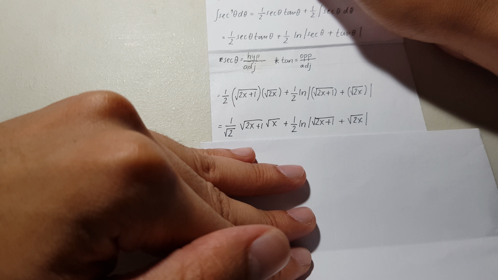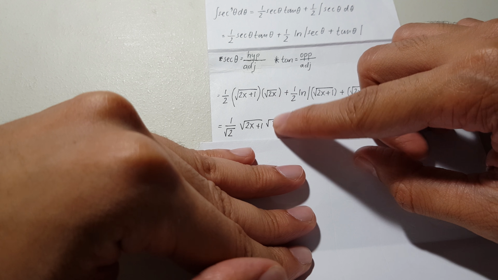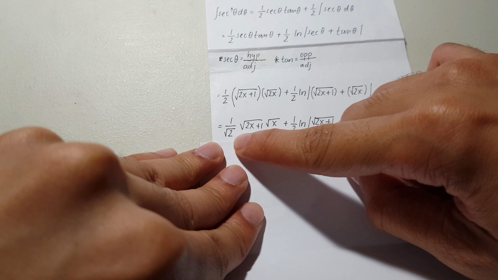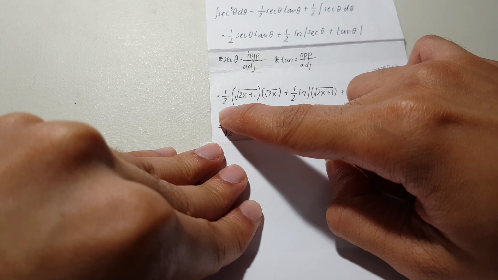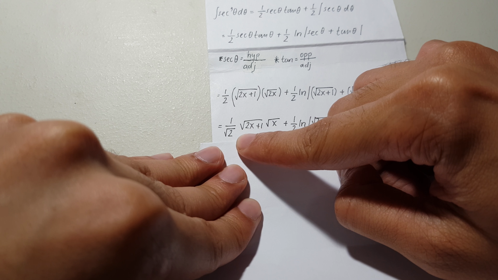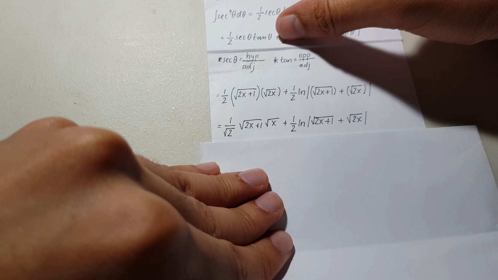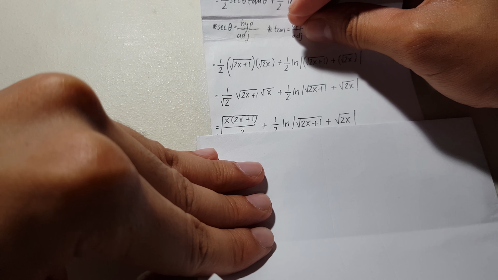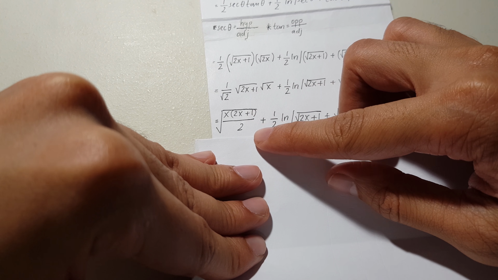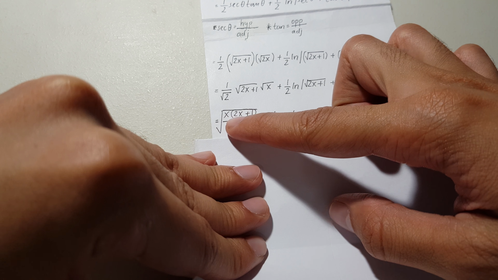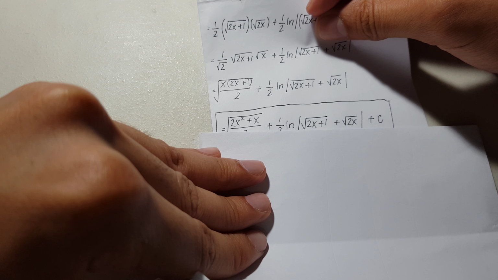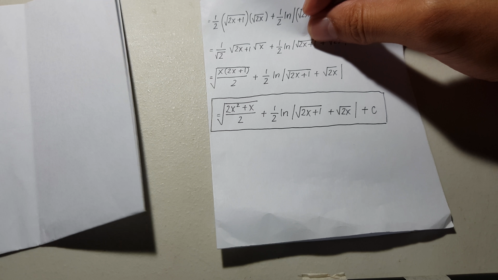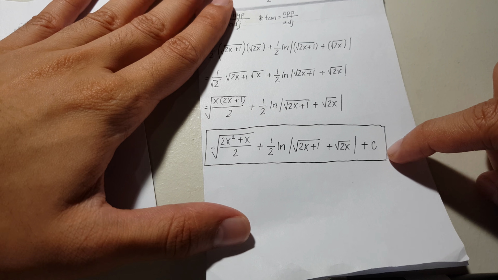Now we can multiply these, giving us this term. And what I did is the square root of 2 divided by 2 will give us a square root of 2 in the denominator. And since all of these are of the same power, we can combine them, and what's left to do is multiply this x to these terms, giving us this, so plus the constant in the end.